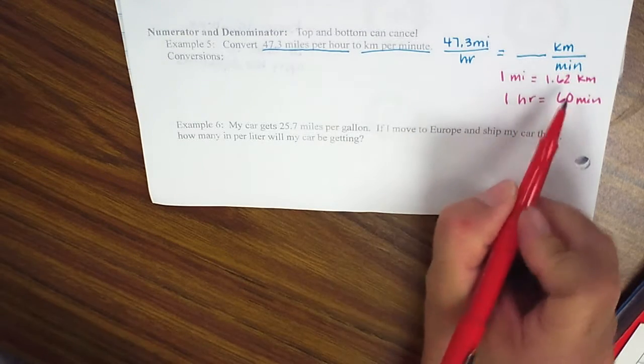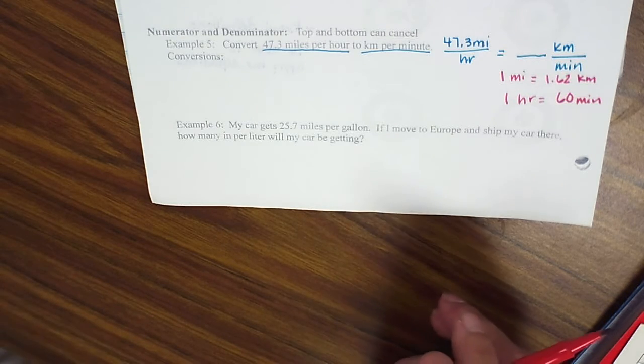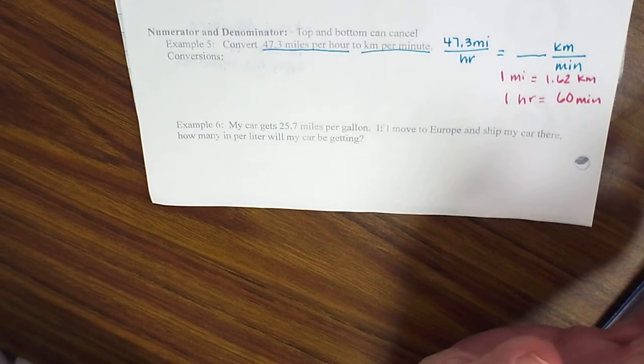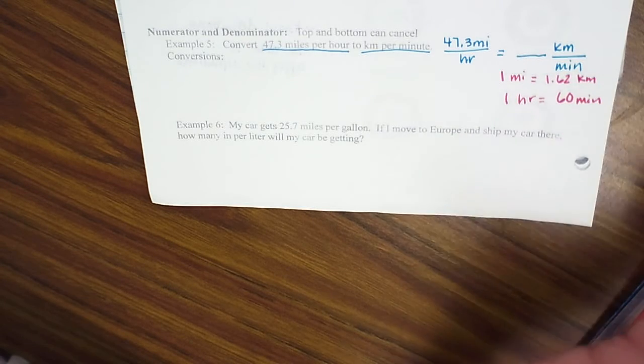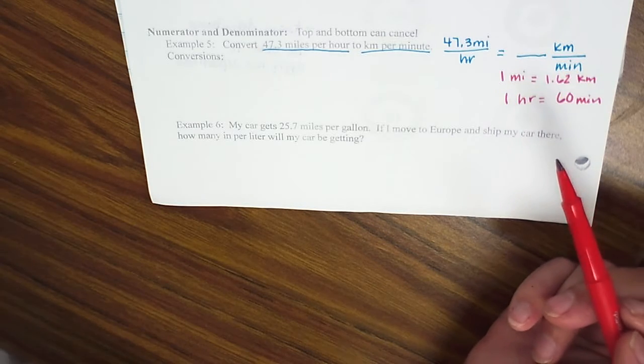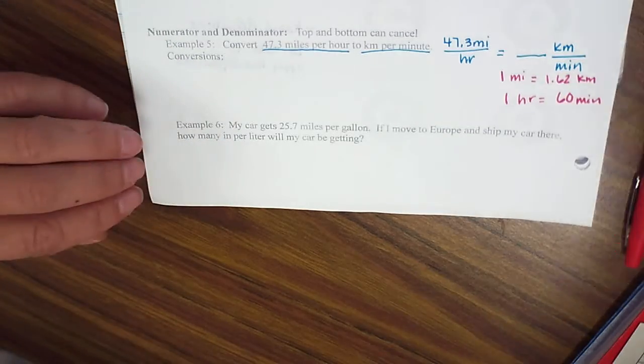And 1 mile is equal to 1.62 kilometers. We're not going to use the 1 mile either. So that means our answer is going to have 3 sig figs in it. That's the only place where somebody measured and rounded off for us. Nobody measured 60 minutes and said that's 1 hour. They defined that, all right? Okay, so here we go.